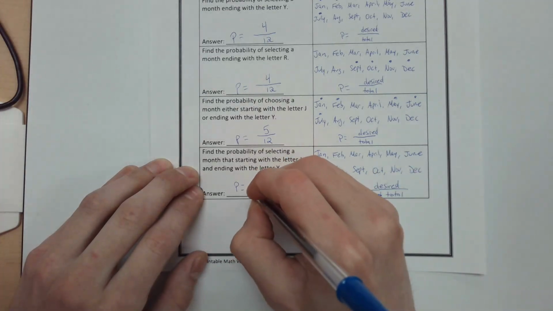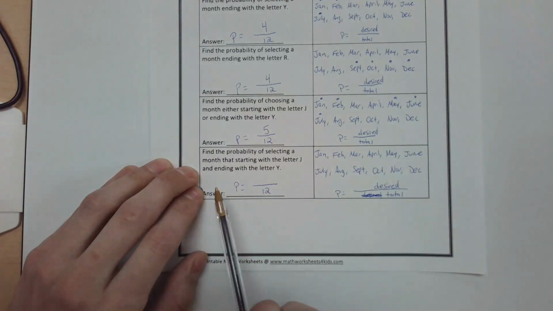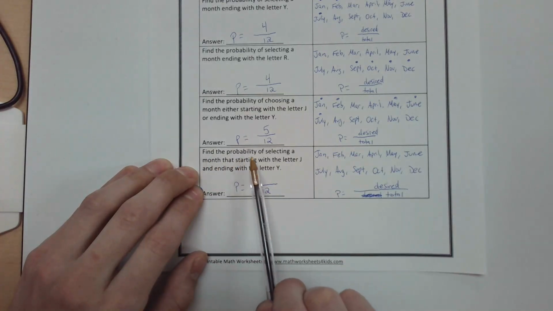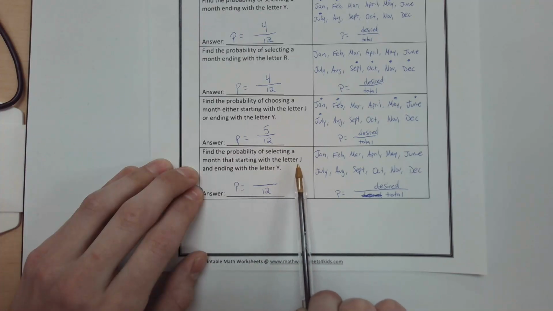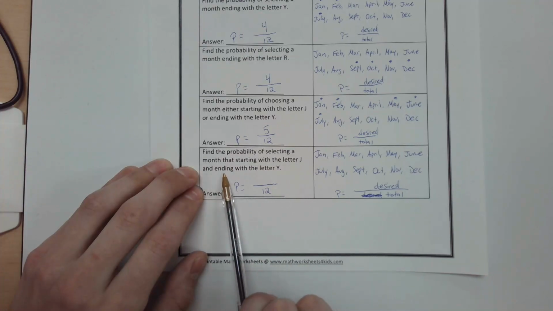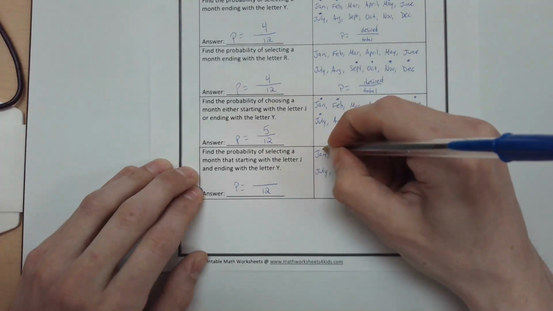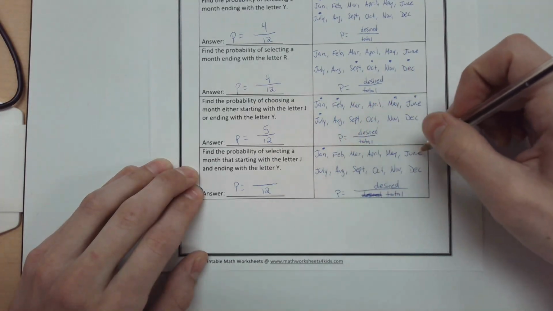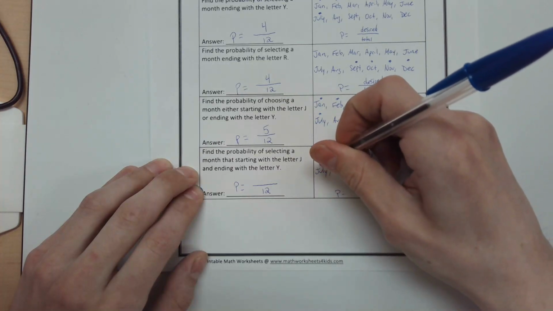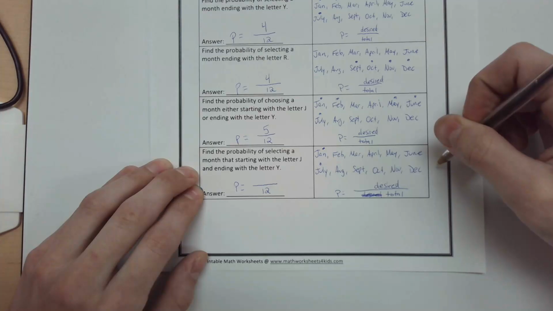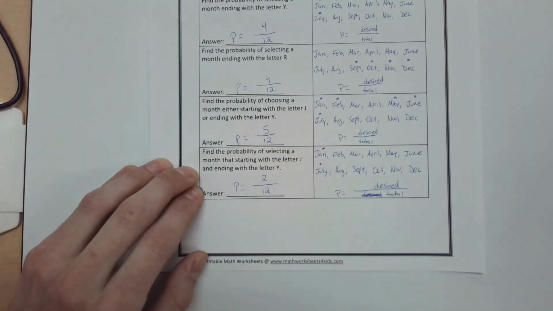Let's work on the last question together. Find the probability of selecting a month that's starting with the letter J and ending with the letter Y. January, June, no Y. July, and those are all of my options. 2 out of 12.